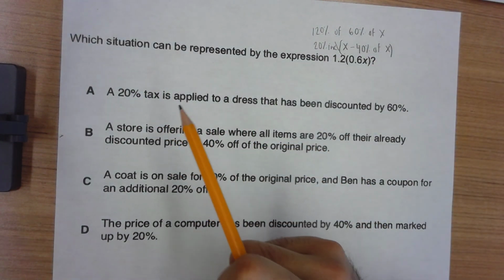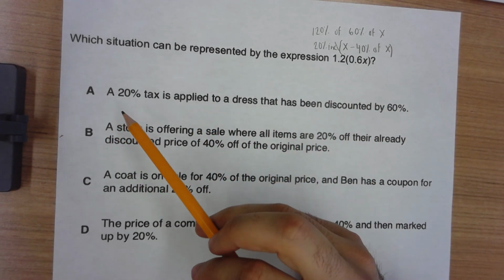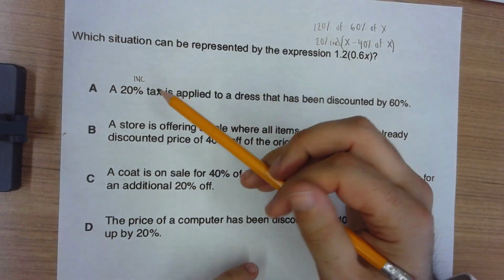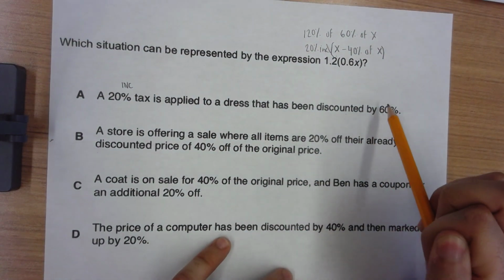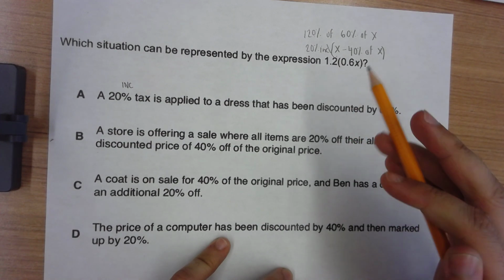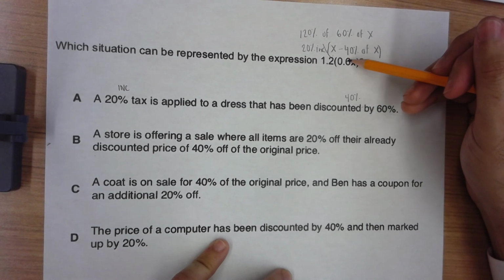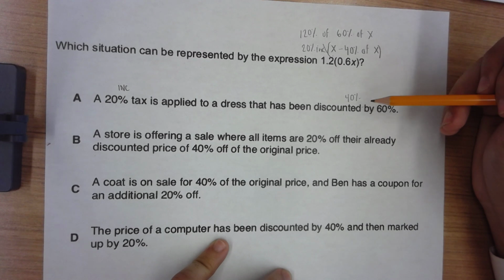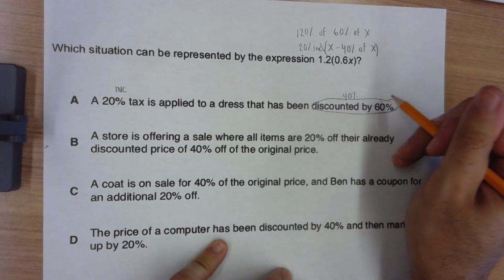We have a 20% tax is applied to a dress that has been discounted by 60%. Now, a 20% tax we know is an increase. So we're definitely at the 120% there. However, it is applied to a dress that has been discounted by 60%. If I'm taking 60% off of my price, then I'm left with 40%. In the story, am I discounting my x by 60%? No, I'm discounting it by 40%. That is not the answer that we're looking for, simply because of a 60% discount.